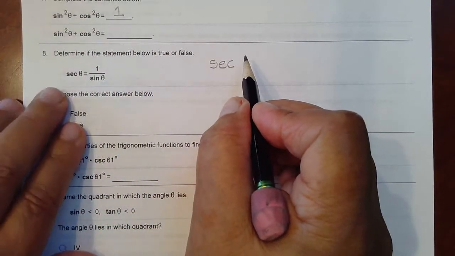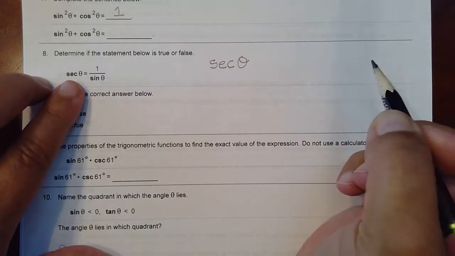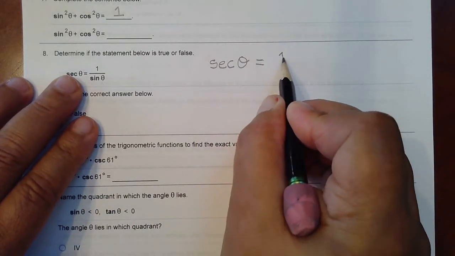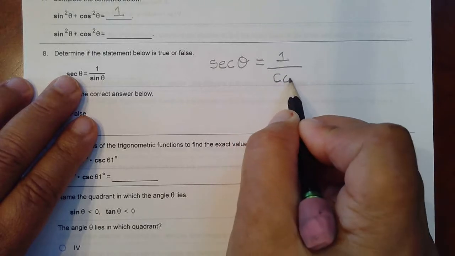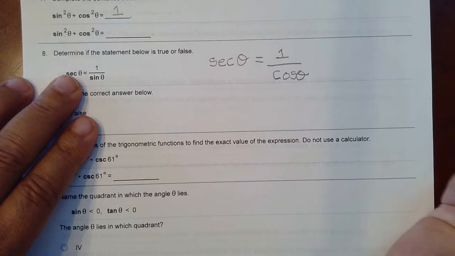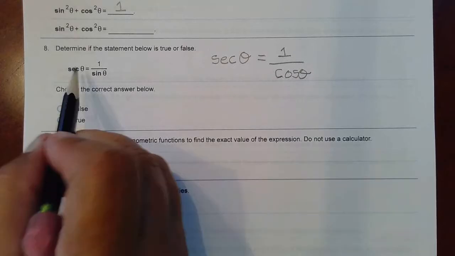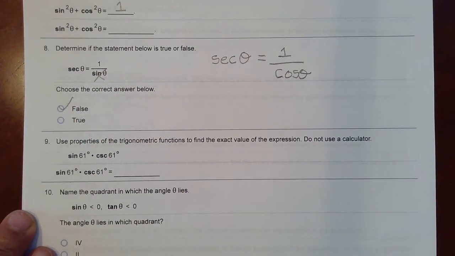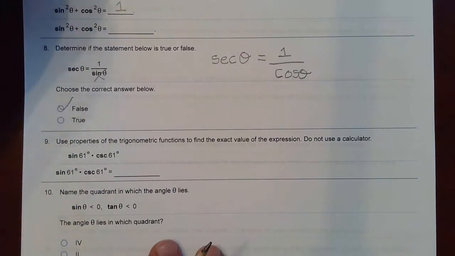They're doing a reciprocal deal here. Here's secant theta. What is secant? Who is secant of theta related to reciprocally? Cosine. These are reciprocal cousins, and then see if that matches. Nope. They gave you the wrong one down here. So what they gave you was a false statement. Number 9.